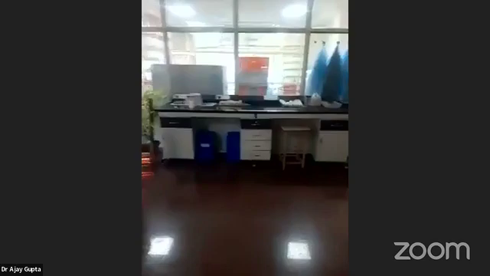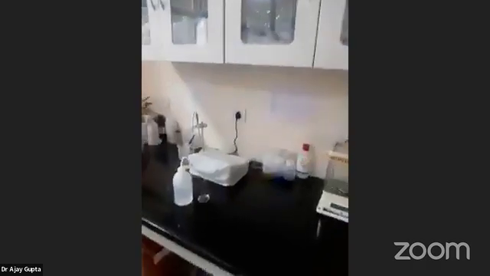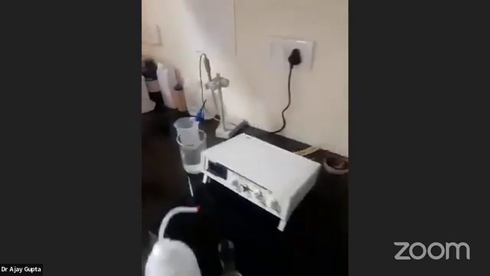So this is the media room. We have different kinds of nutrients and chemicals which are used to prepare the media, that is, nutrition for the plants. Using a balance and a pH meter, the media conditions are set.